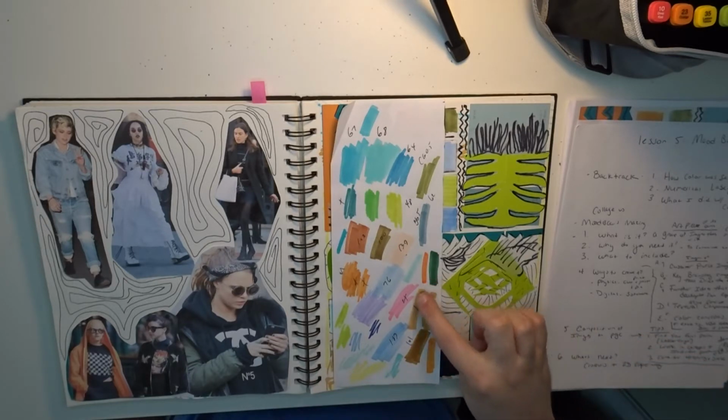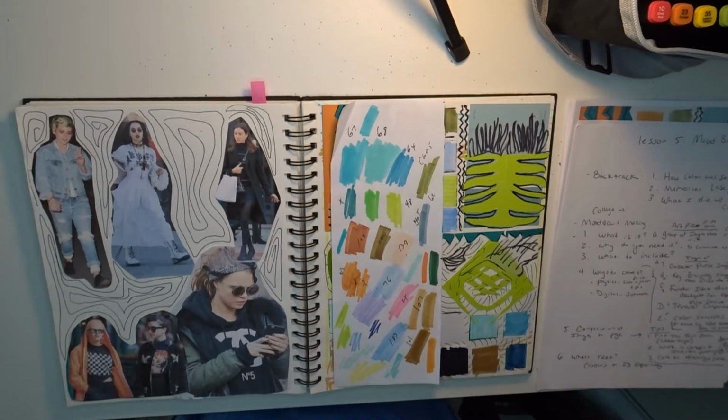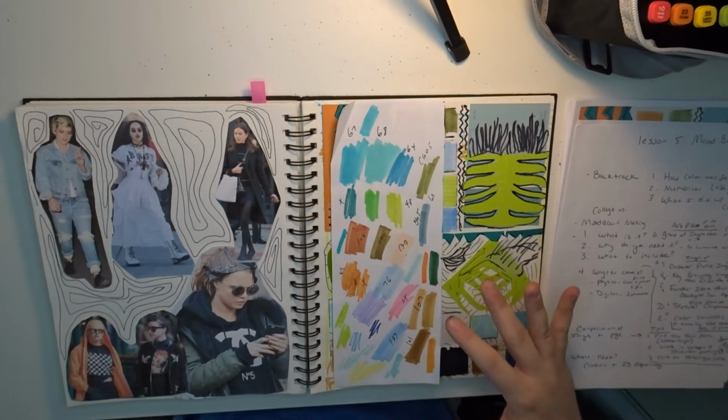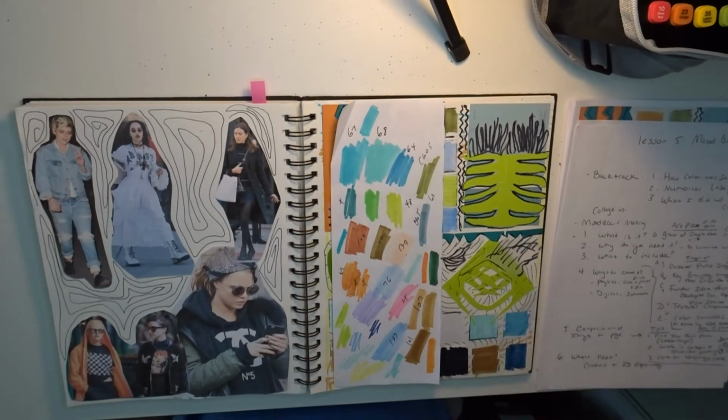If it didn't have a number, that was a color that I didn't think quite matched the story, and then I just didn't go with it. But there was no rhyme or reason for my choosing. I just went with it, and that's what I liked.